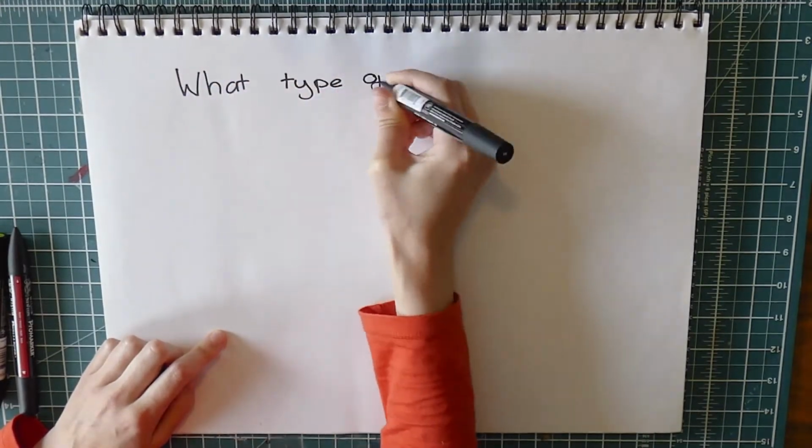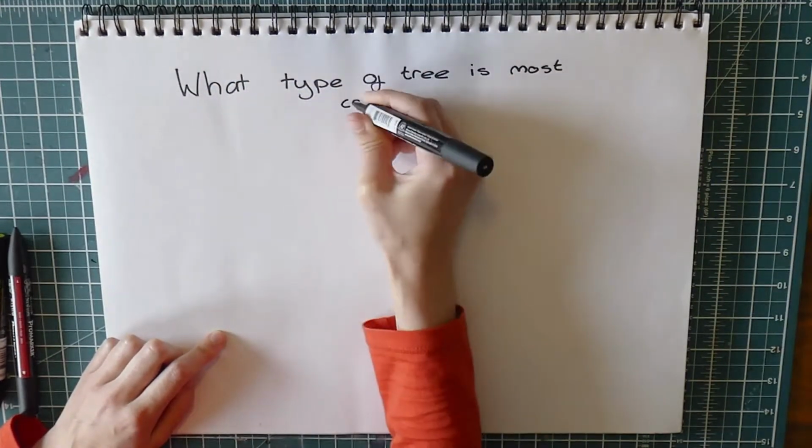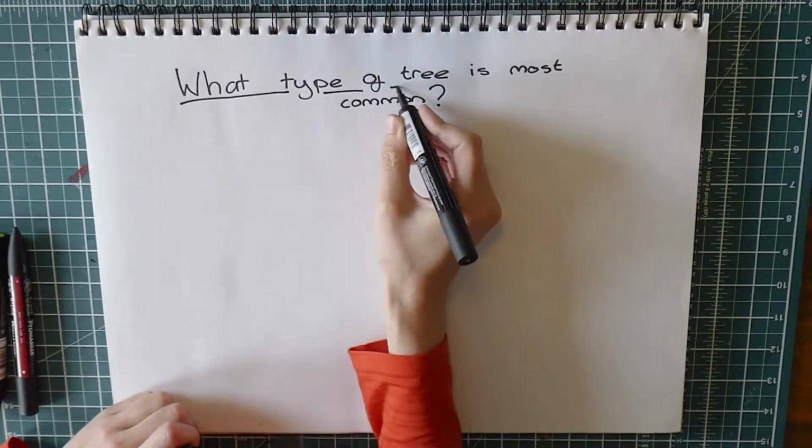Scientists collect data because they have a question they want to answer. Our question is going to be, what kind of tree is most common near me? For this to work, you need to be able to identify a few common British trees. If you've not previously watched my other video all about tree ID, then please do check it out. Otherwise, if you're up to speed, you want to look for different kinds of leaves in the woodlands around you.